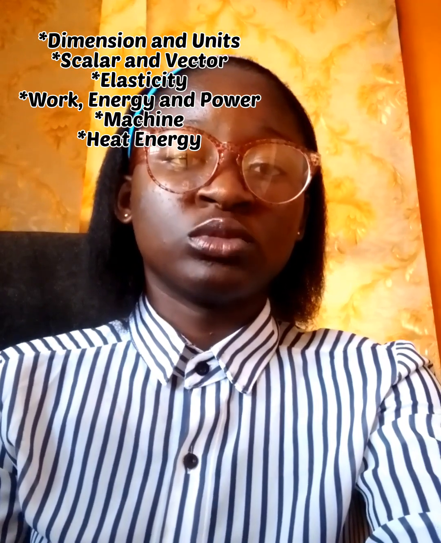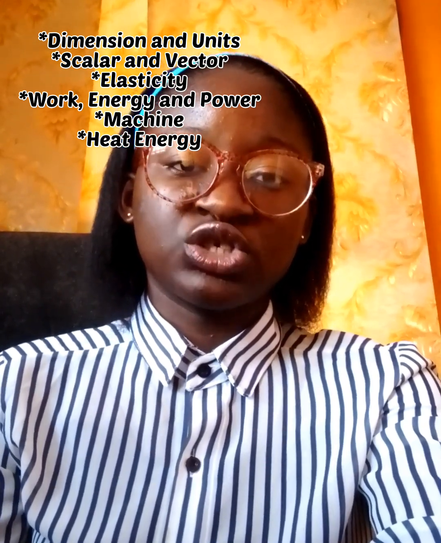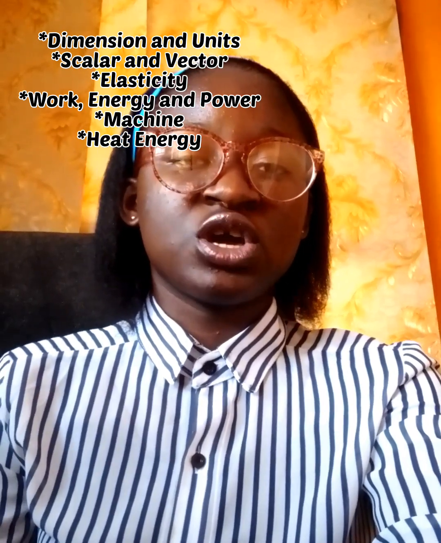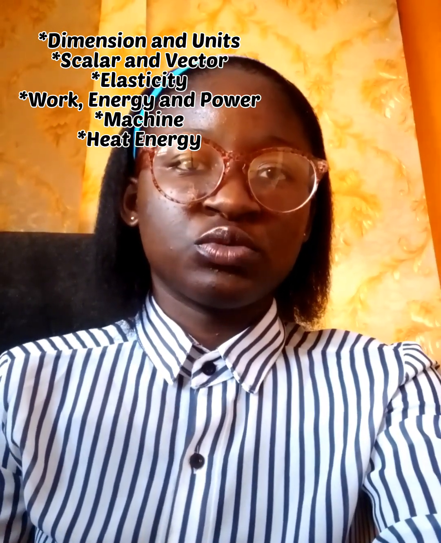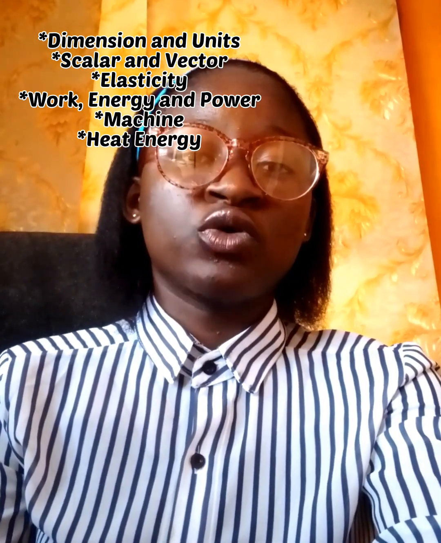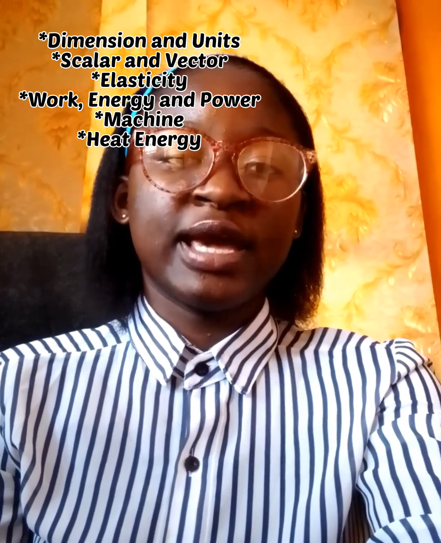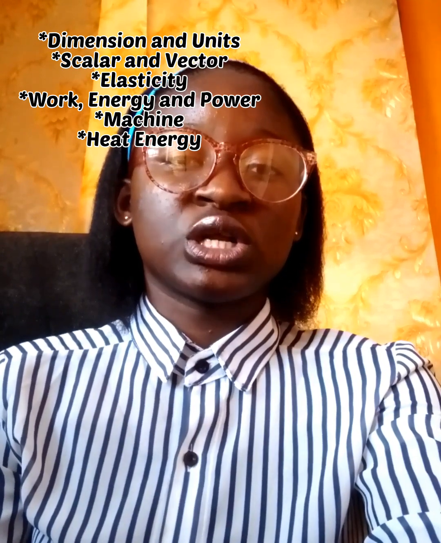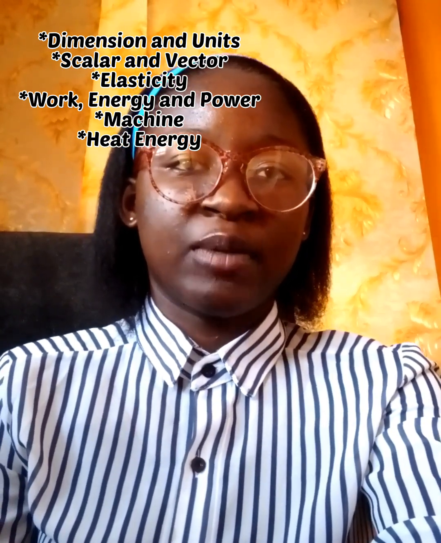Next, we have heat energy. Under heat energy, we have expansivity, which is divided into linear expansivity, area expansivity and volume expansivity. You should learn how heat maintains equilibrium. You should learn heat transfer, that's radiation, convection and conduction. You should learn examples under them and how they are applied.